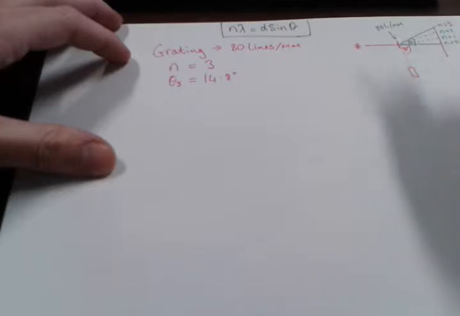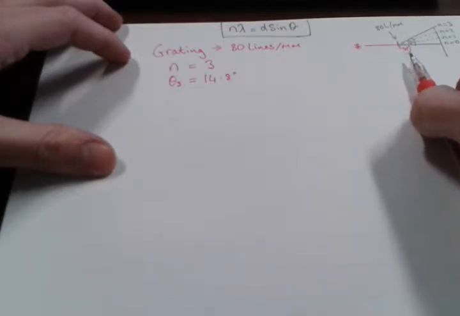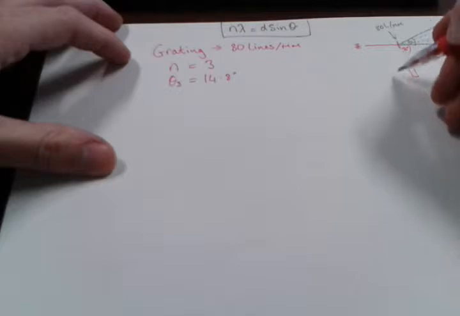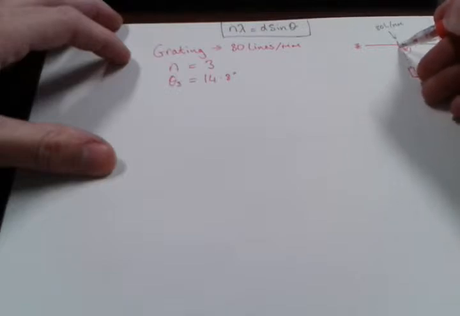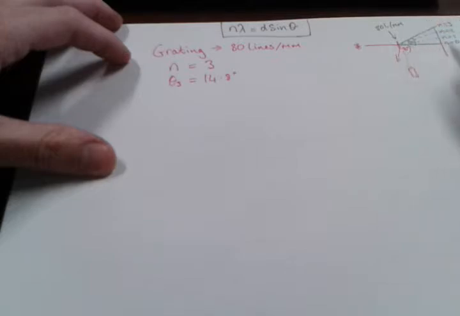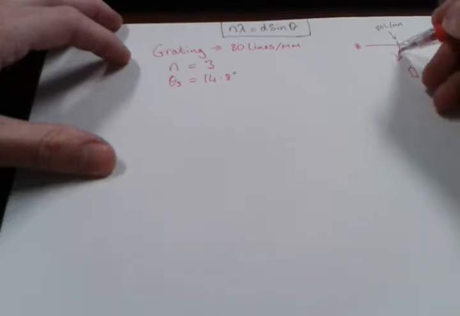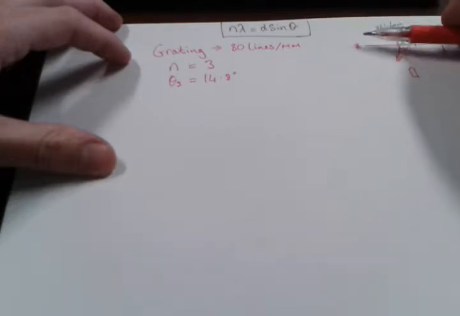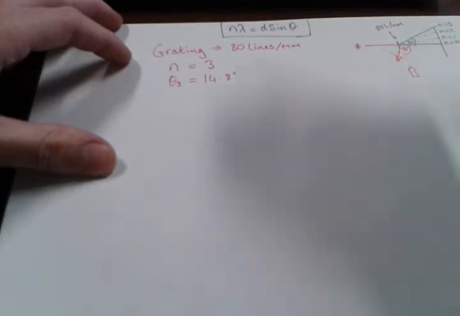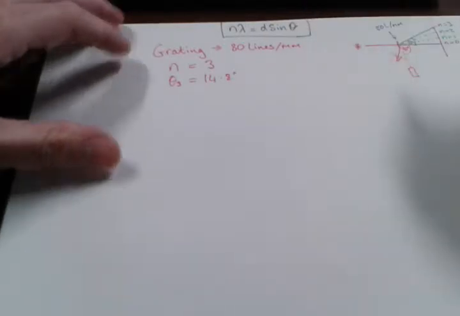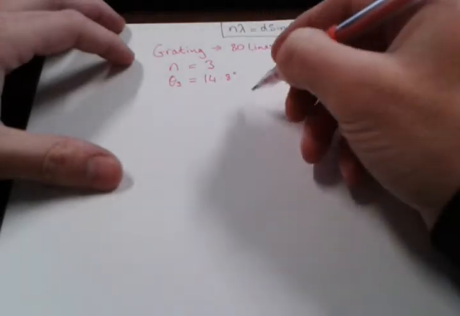And then once you get to 90 degrees, it's not possible to diffract any further. A diffraction grating will not give you a diffraction or an interference pattern back here somewhere. That doesn't happen. So the maximum that you'll ever get will be 90 degrees. So if we put in 90 degrees in here, then that'll tell us what our maximum order is.